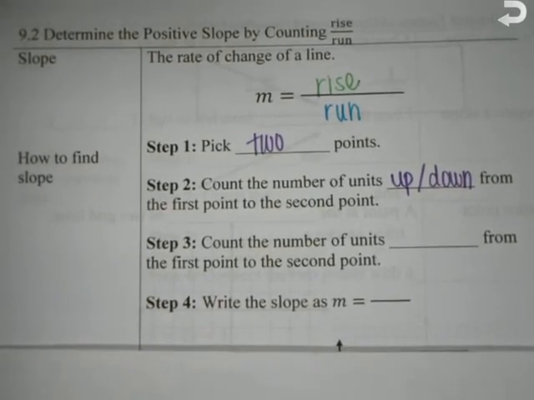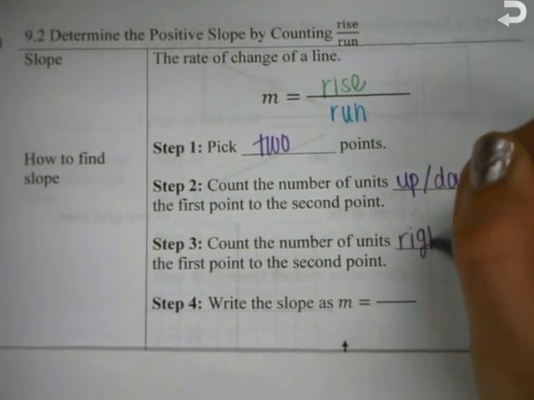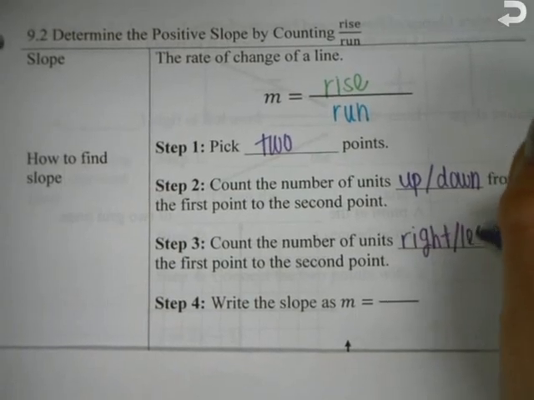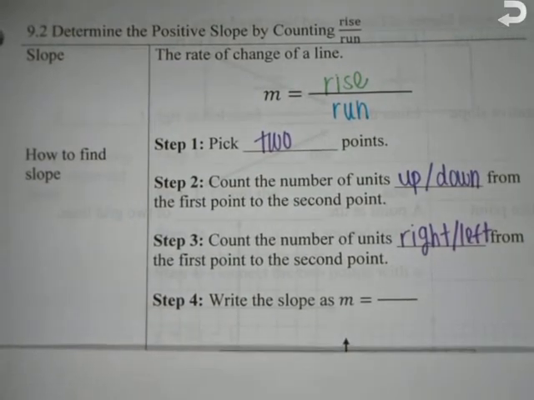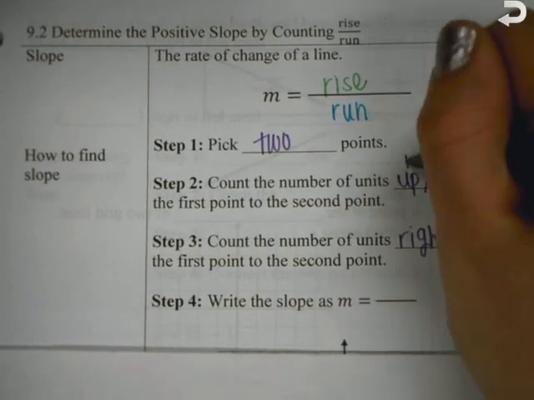Step 3, after we hit that y point, we need to count the number of units over, right or left, from the first point to the second point. If I'm going up, does that mean my number should be positive or negative? Positive. If I'm counting down, it should be negative.